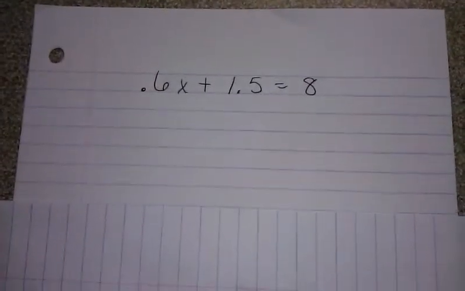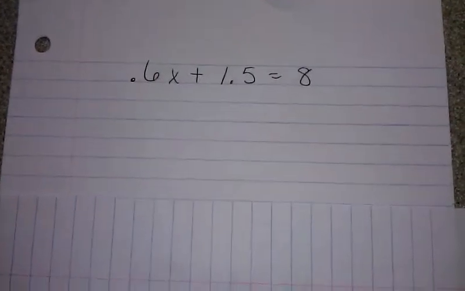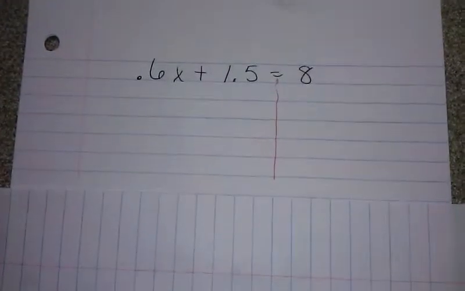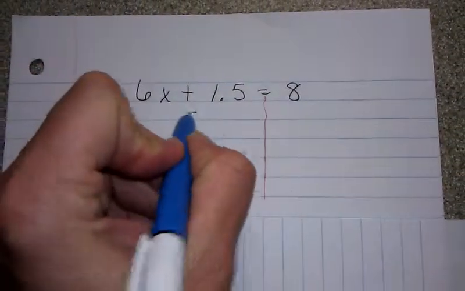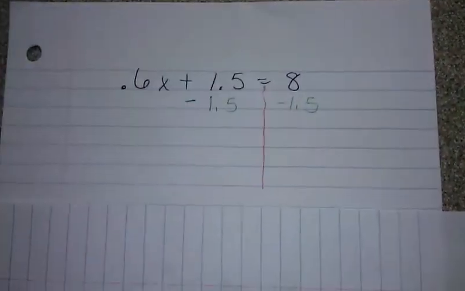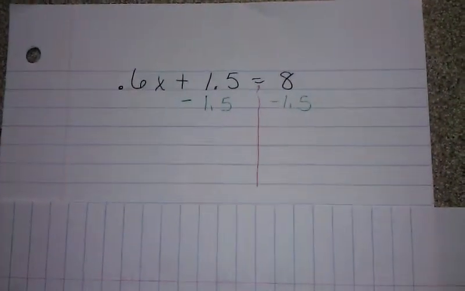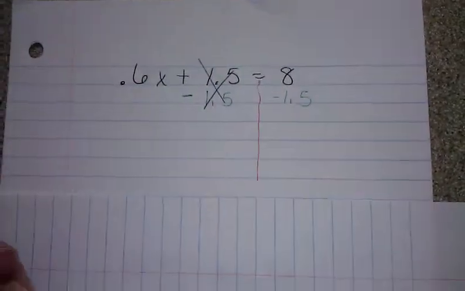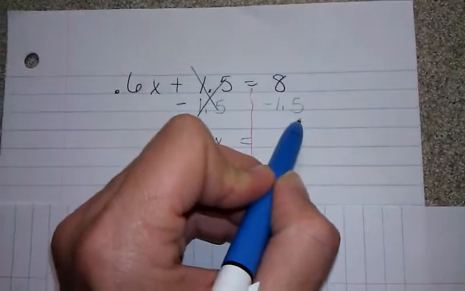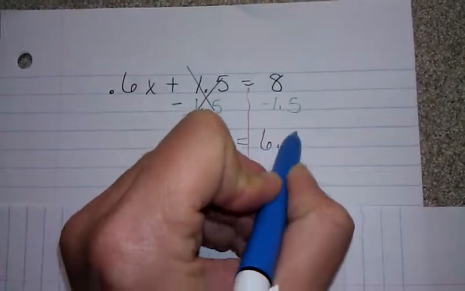The next one, pause the video, come back and see how you did. On this one, I'll still draw my dotted line right here. I'm going to move the 1.5. I'm going to subtract 1.5 from each side. Okay, so I get, oh, where's my pen here? These cancel. I get 0.6x equals 8 minus 1.5 is 6.5.